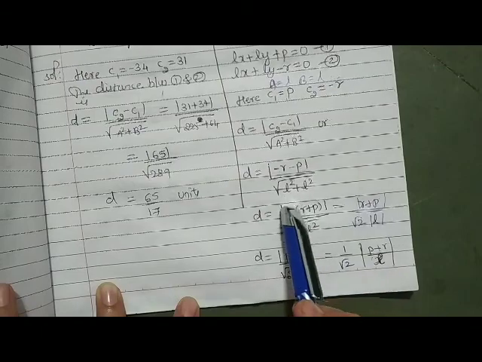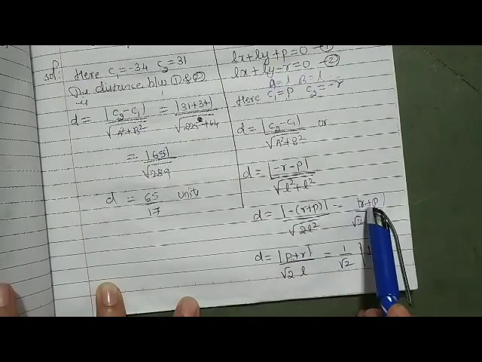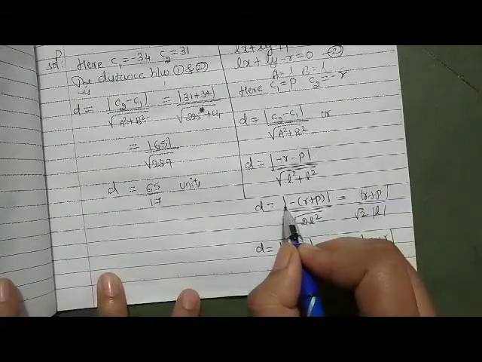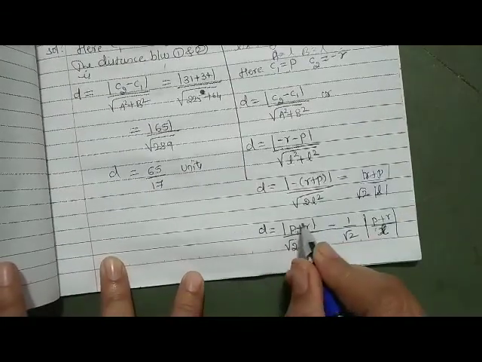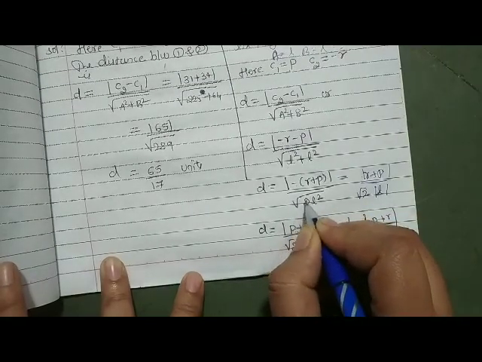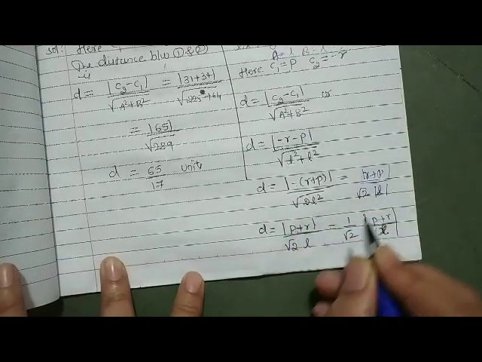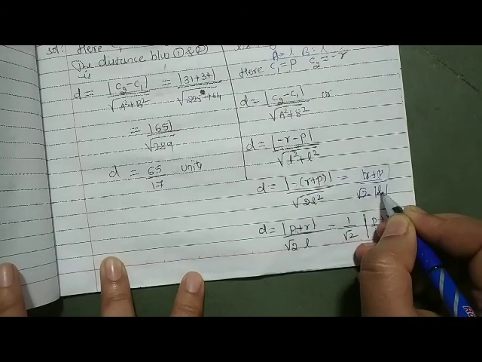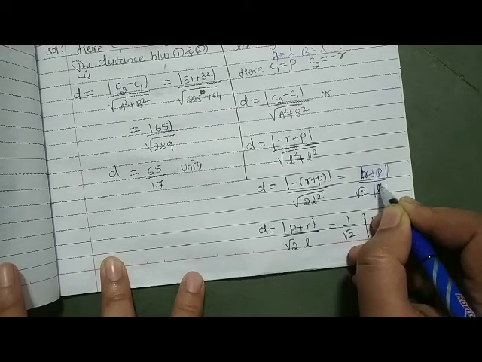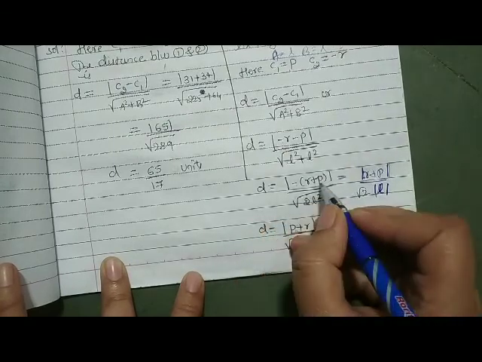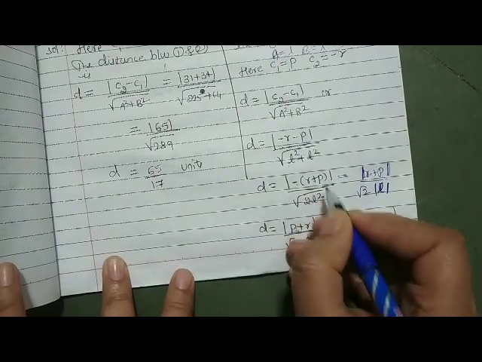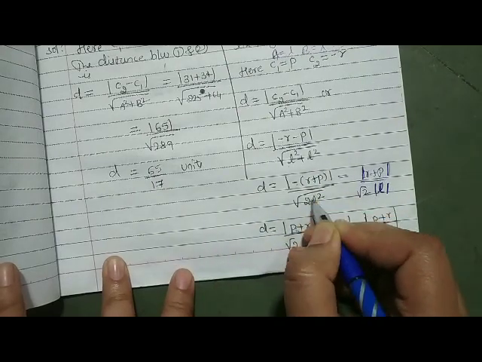Mod of any number is always positive. So r plus p. Okay, modulus of any real number is positive, so r plus p divided by root 2 into l. Here r, p and l are unknown, right? So what do you do, you keep the mod as it is. If the number were known, you would put it directly. So r, p, l, these are unknown variables.